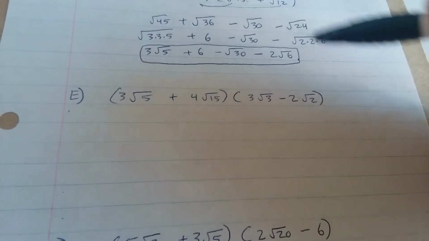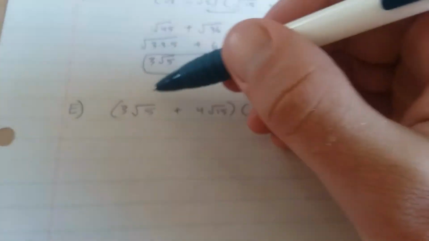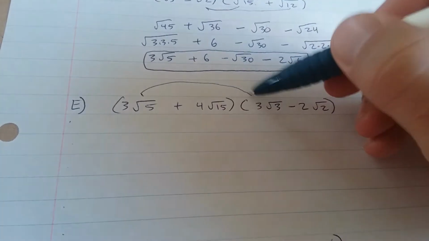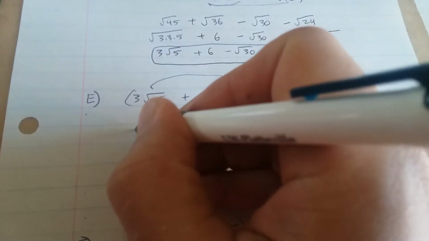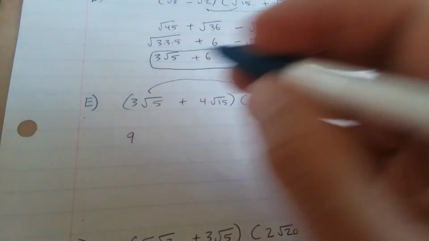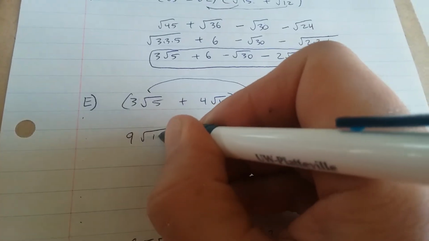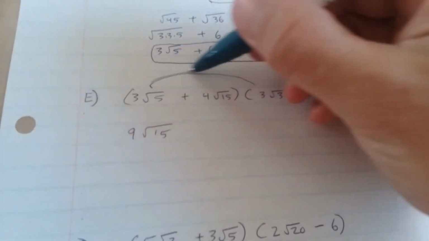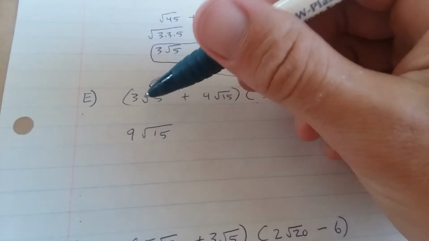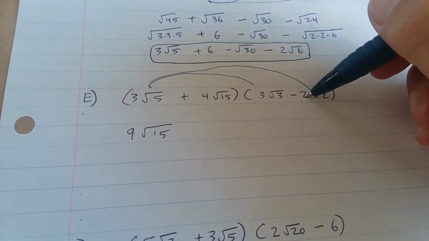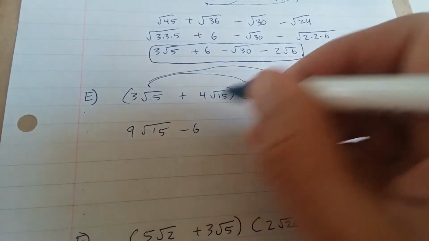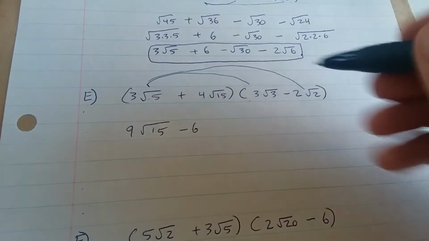Okay, here's your next one. Same process. You're foiling, or rainbows. First terms, 3 times 3 is 9. Square root of 5 times square root of 3 is square root of 15. Then you do these terms. You get minus 6 times square root of 10.